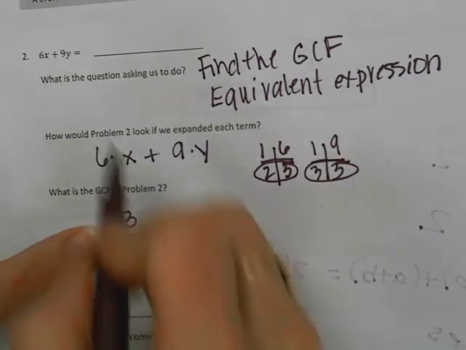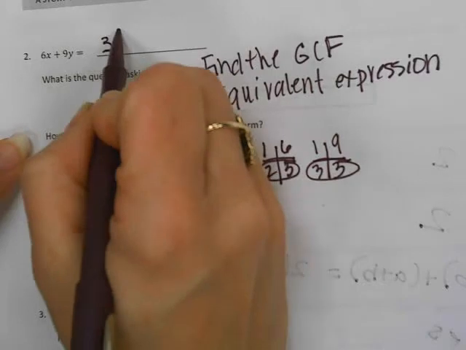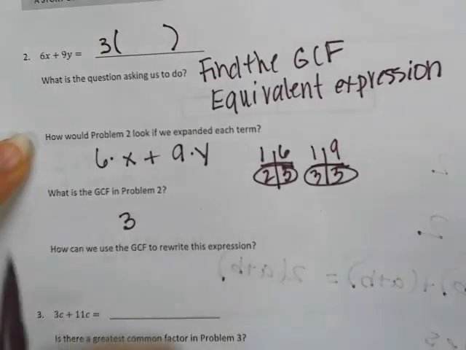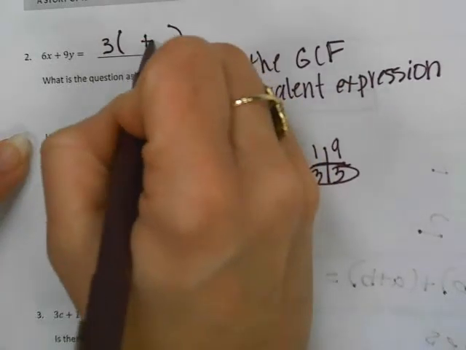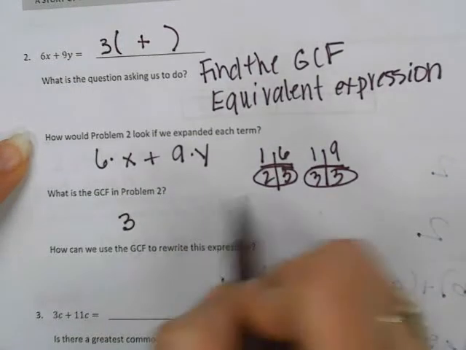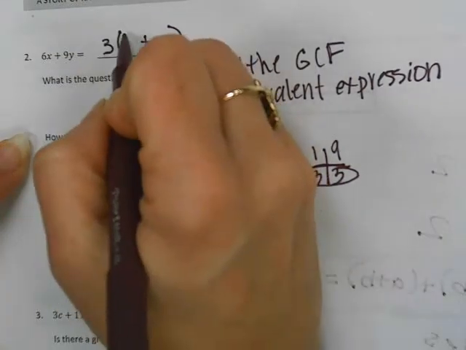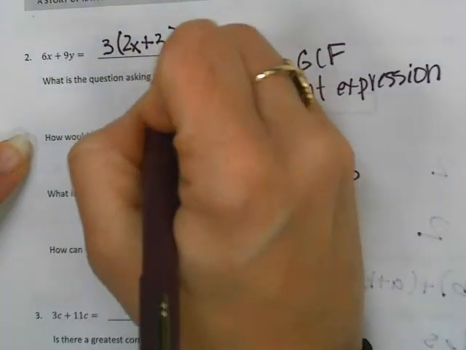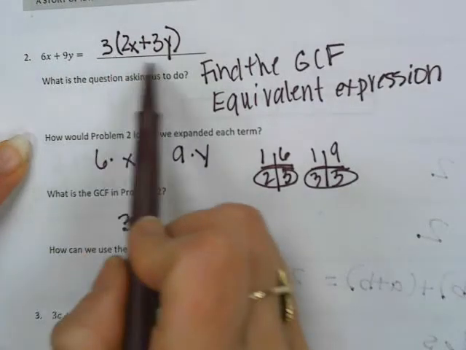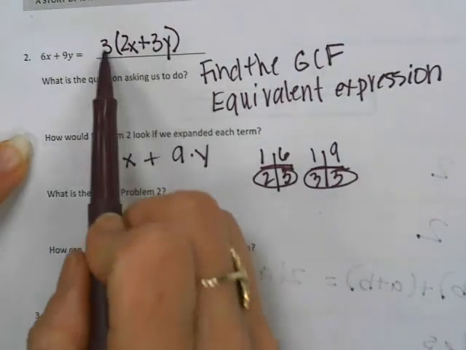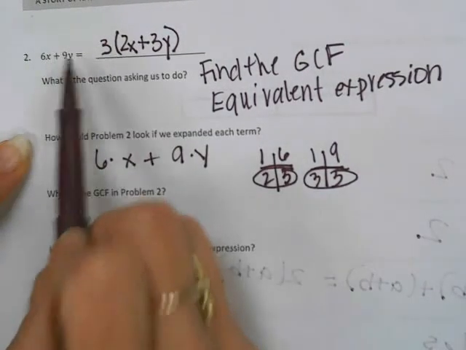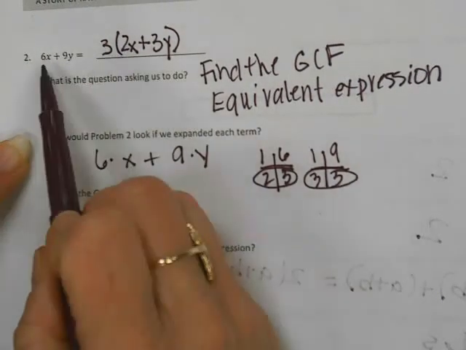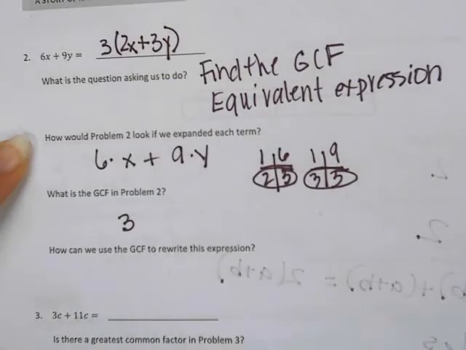So if I go back up here, I know the greatest common factor goes outside. I make my parentheses. I know I'm going to have an x and a y. I know I'm going to have an addition sign between. So if 3 times 2 is 6, that means 2x has to go in here. 3 times 3 is 9, that means 3y has to go in here, because I should be able to look at what's in the parentheses, multiply it by 3, and get the same answer that's over here. 3 times 2x is 6x, 3 times 3y is 9y.